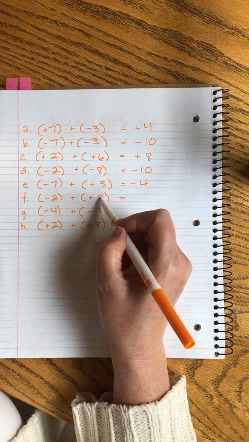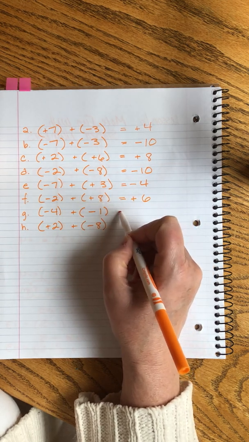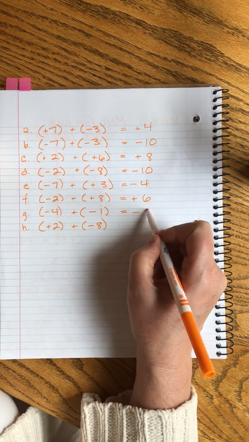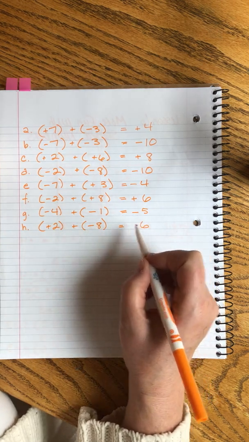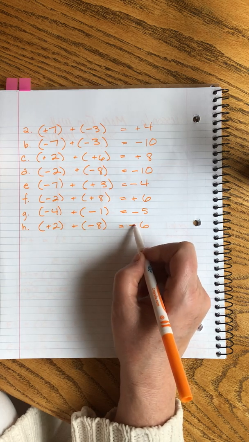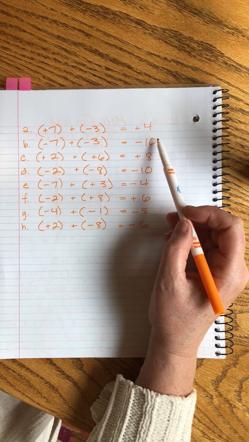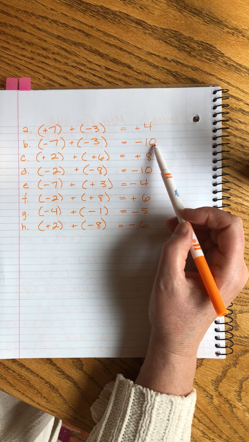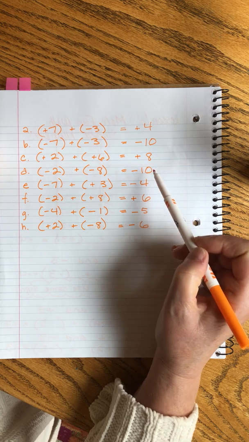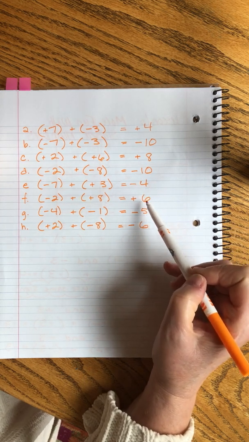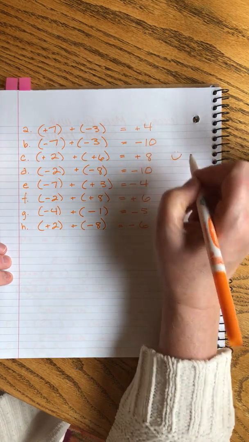Minus 2 and positive 8. The difference is 6. 8 is the larger number, and it's positive. These are going the same way. These are opposites. 8 minus 2 is 6. 8 is the larger number, and it has the minus sign. All right, let me just double check. Okay, these are all the right answers. Yay!